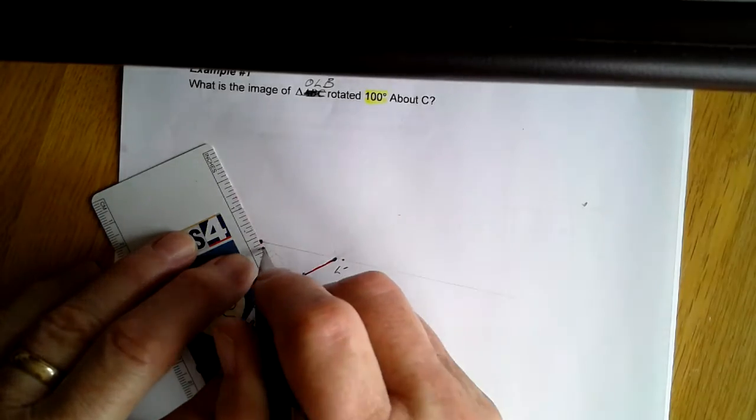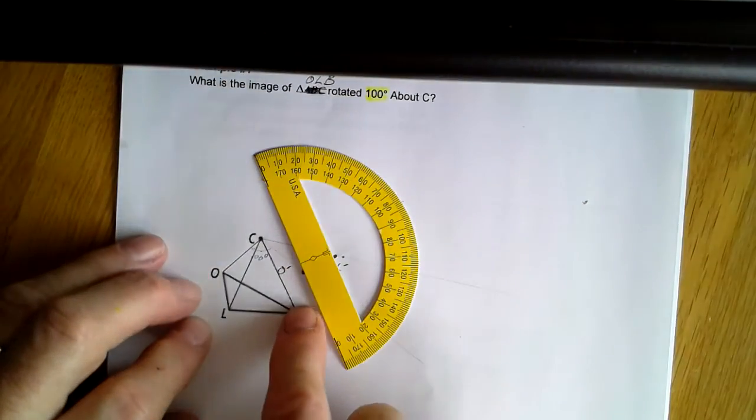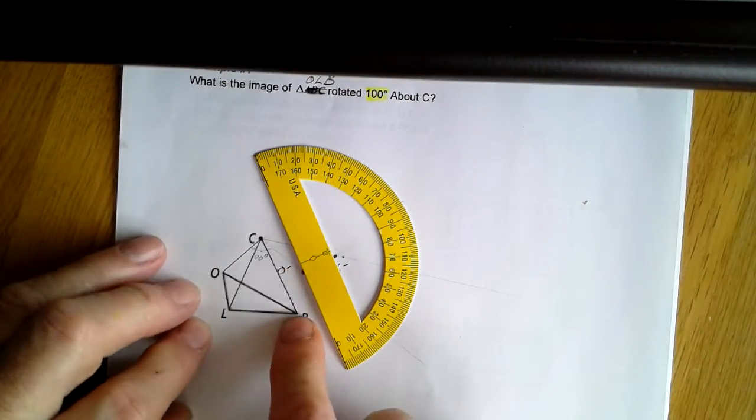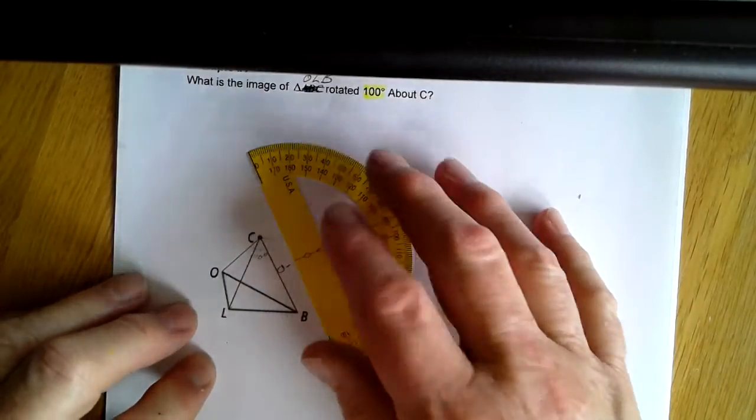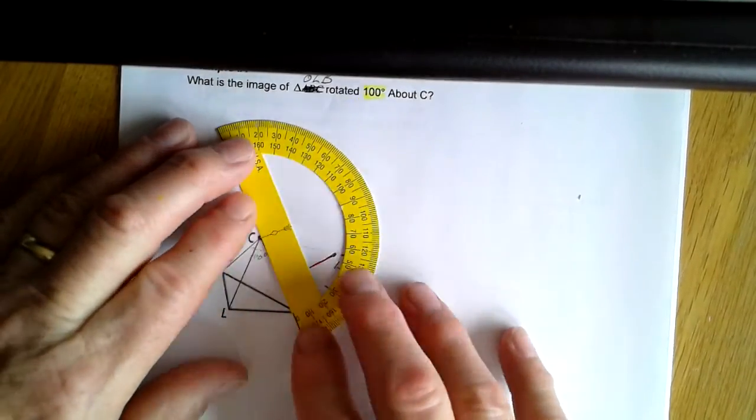So I'm going to lay down my ruler. I'm going to draw this line in from B to Q. I'm going to take my protractor. I'm going to lay it down. Now, make sure you lay it down on the right line. The line that goes from B to C. And it's not even Q. It's C, isn't it? I've been talking about Q, but it's C.